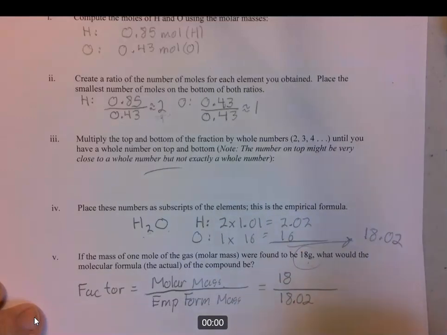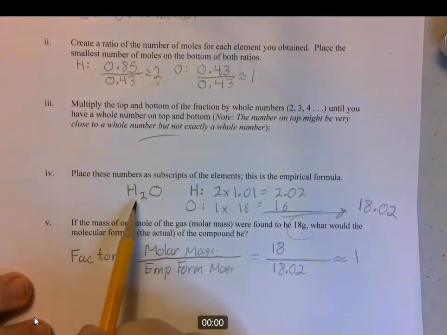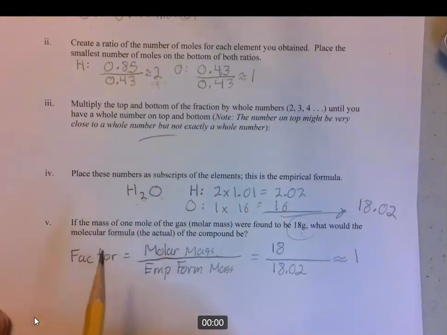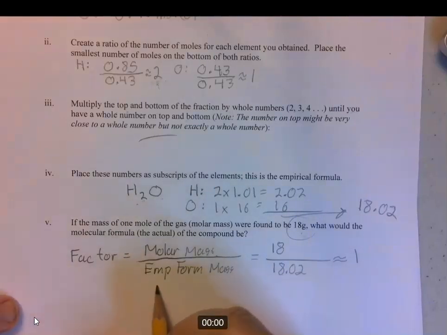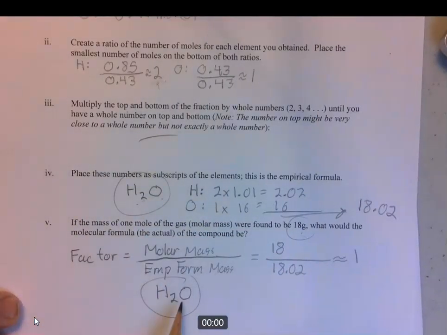And when you divide 18 by 18.02, that's close enough to 1. So we're just going to call that 1. And so that's the factor. That means you really don't have to multiply by anything. H2O is the empirical formula, and it's also the molecular formula. It's the actual formula of the molecule. Okay. All right, so this is the molecular formula as well, H2O. Okay, we'll do one where they're not the same, and you'll see what the difference is in case that still isn't clear to you.